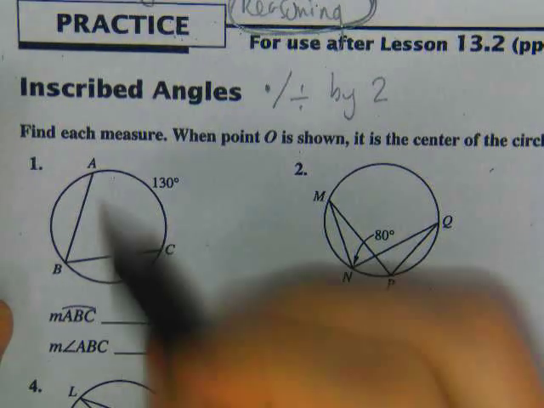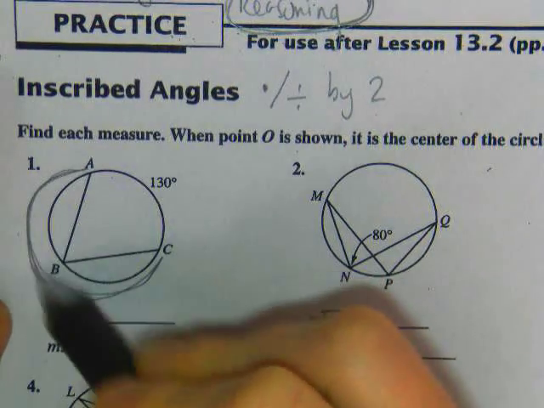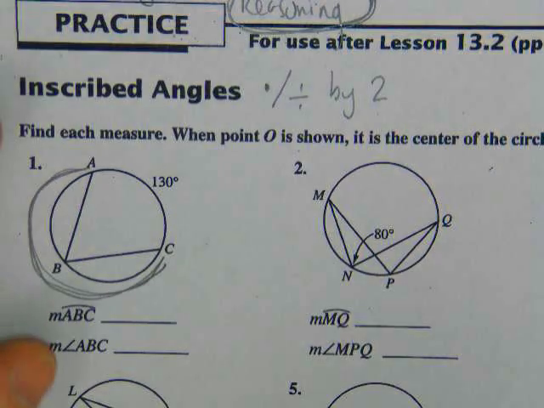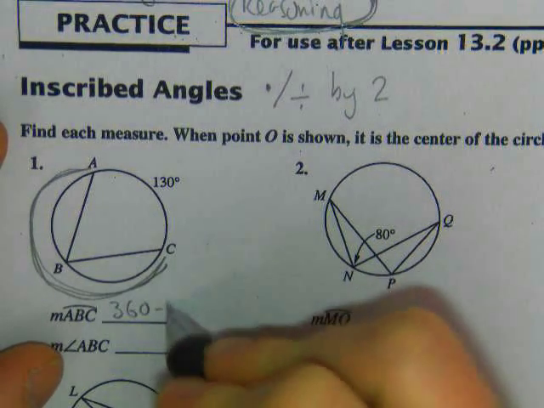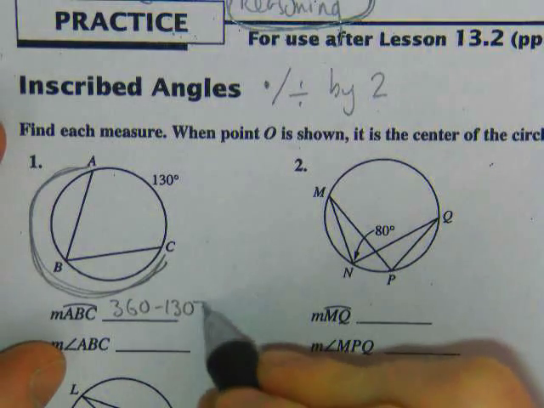So the arc, and I like to draw on this stuff because sometimes I get lost in the picture. The arc ABC is right there. Well, that's just going to be 360 minus 130.